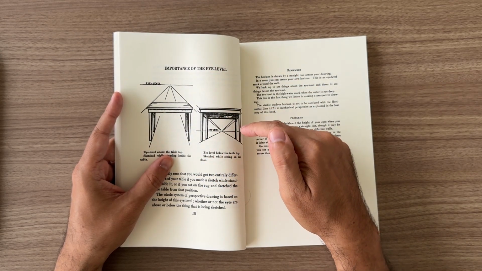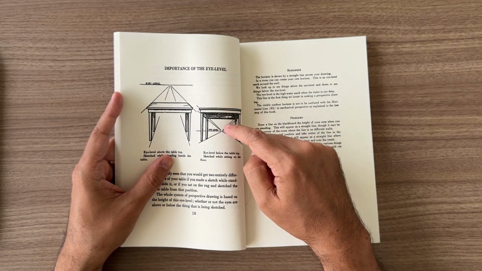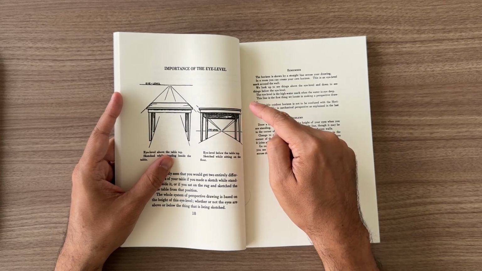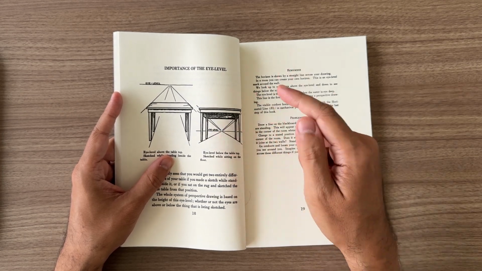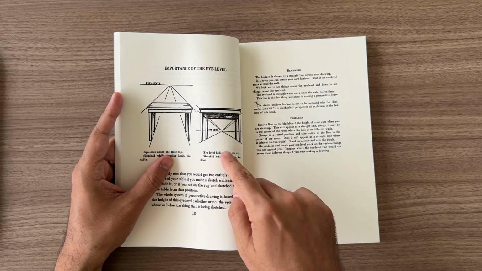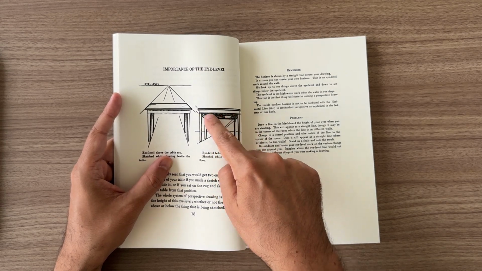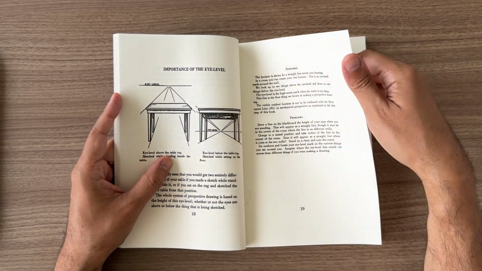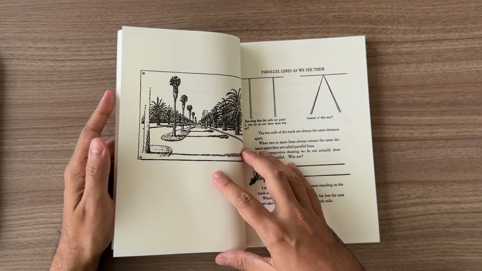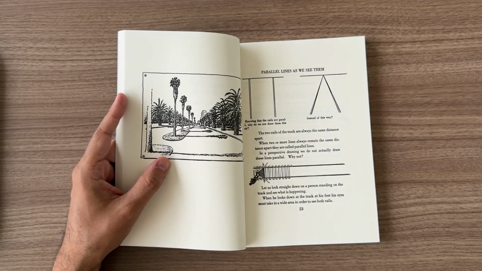If you go below, the perspective will change, because the eye level, the horizon line, the convergence and vanishing point will change with the position of the observer. So you will see the down plane of the table. And we can go really deeper into this.